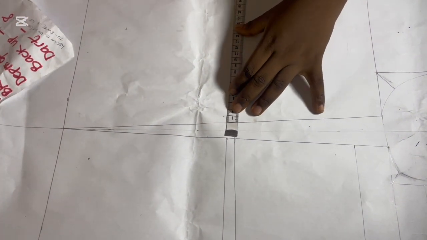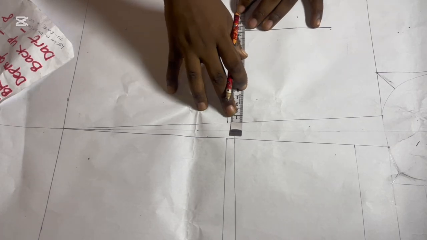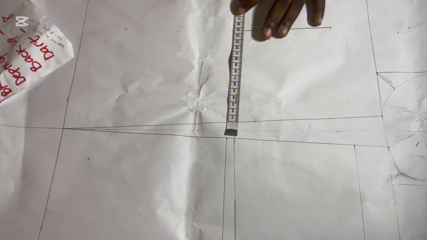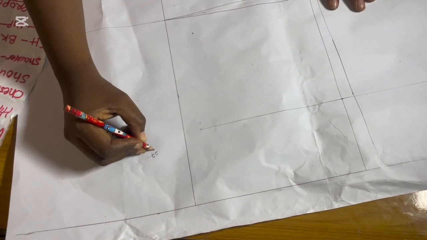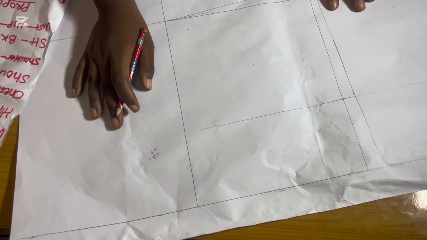I will also take my tape measure and measure from the side of the back to the center of the back. I'm going to write down what I have there also. I'm going to add the two values together, okay?